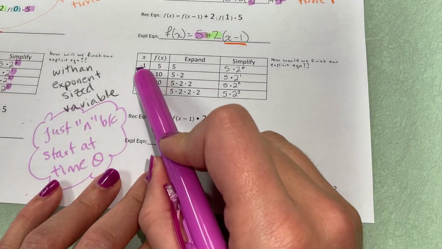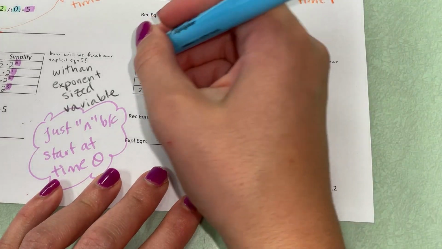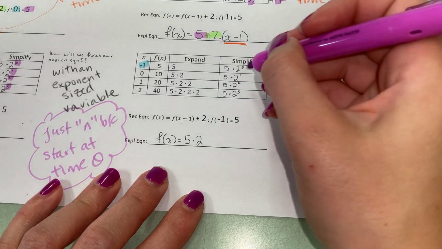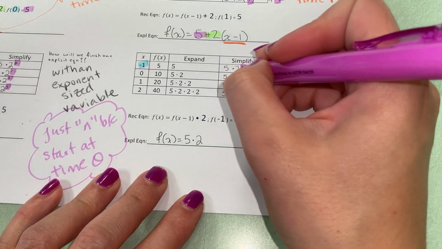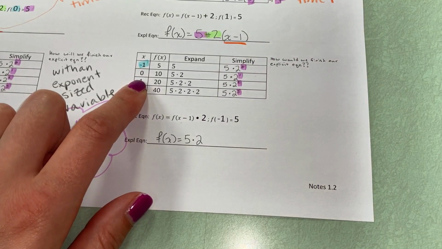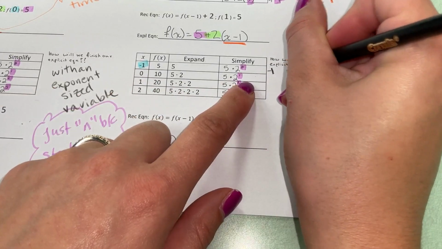So let's look at this one. This time we're starting with a -1. However, my exponents do not match these. So we have to figure out. So we got -1, and somehow that has to equal 0.